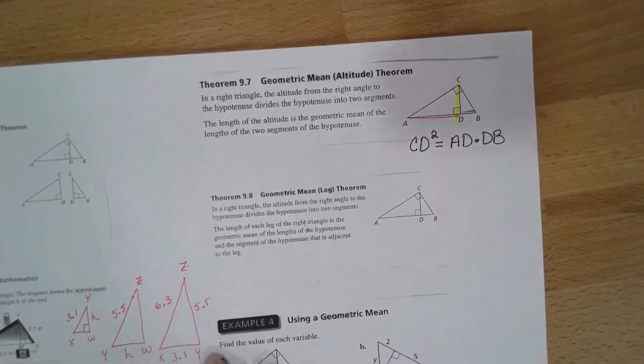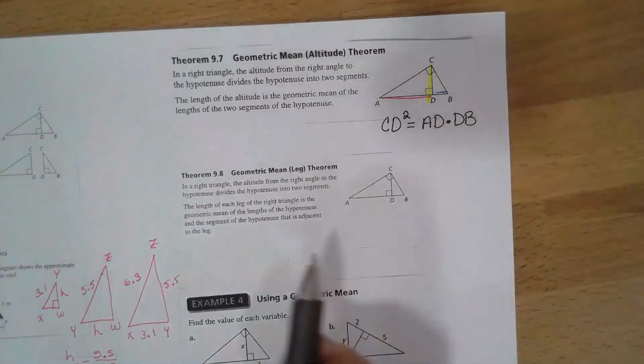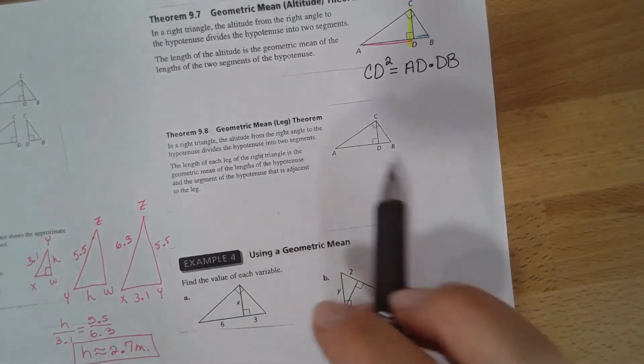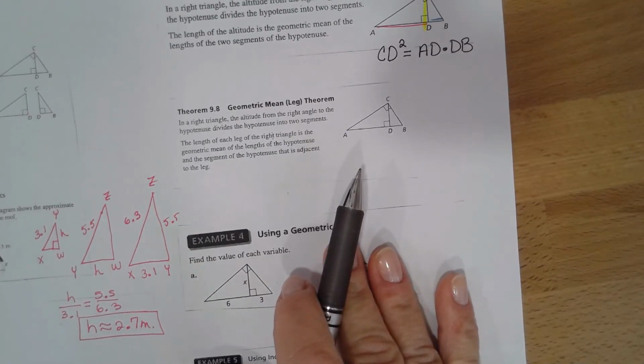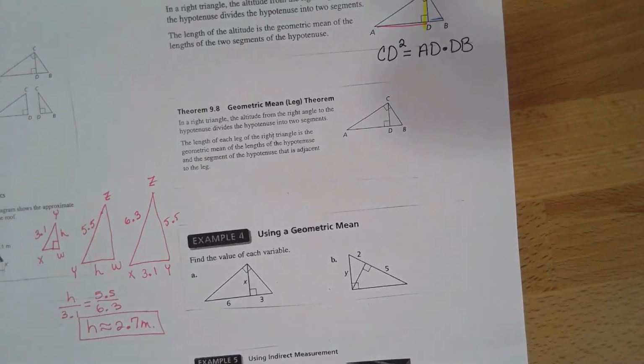The next one, so just remember, this is the altitude theorem. This one is the geometric mean leg theorem. And it says in a right triangle, the altitude from the right angle to the hypotenuse divides the hypotenuse into two segments. And the length of each leg of the right triangle is the geometric mean of the lengths of the hypotenuse.